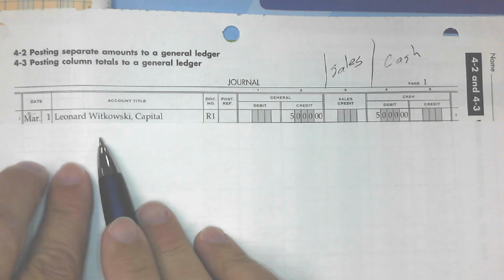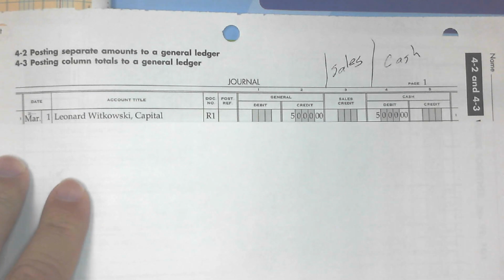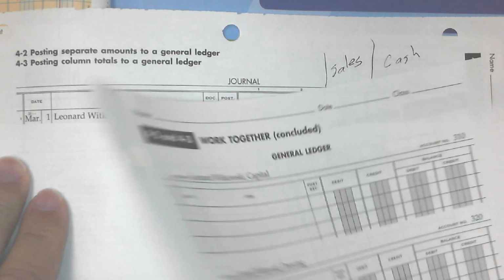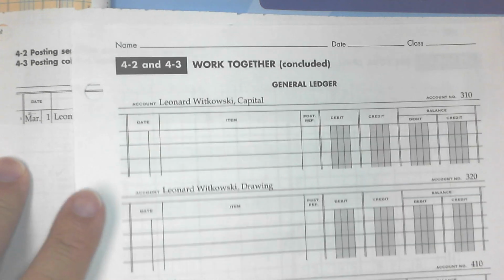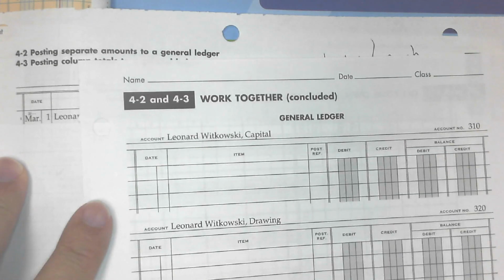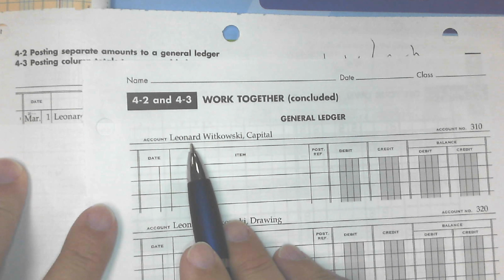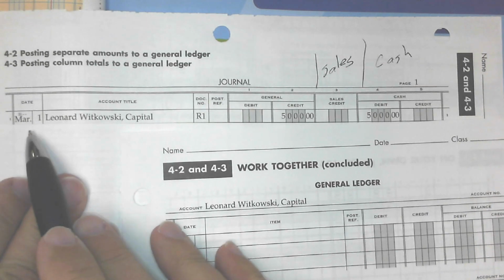So our first account is for Leonard's Capital account. Find your sheet, it's going to be on the other sheet. It's on 61 from the workbook. If you got them torn out, it's easy to find. But at the top it says Leonard's Capital. So we have our first transaction.